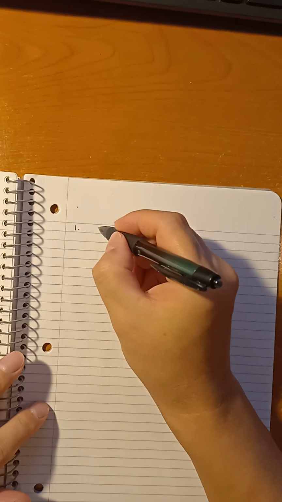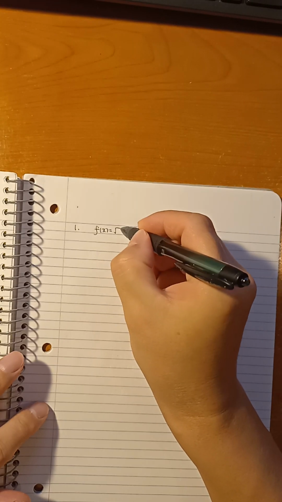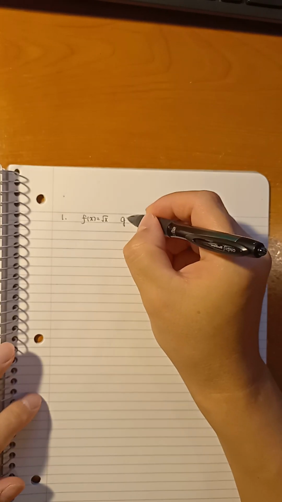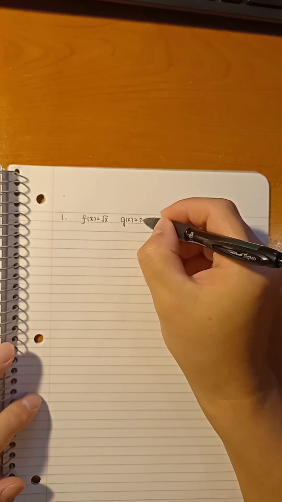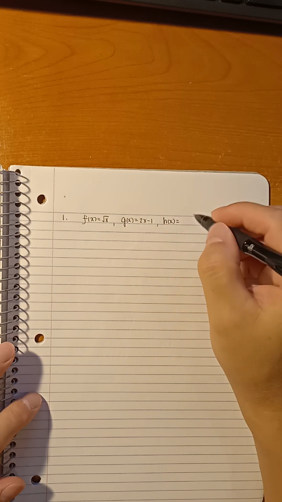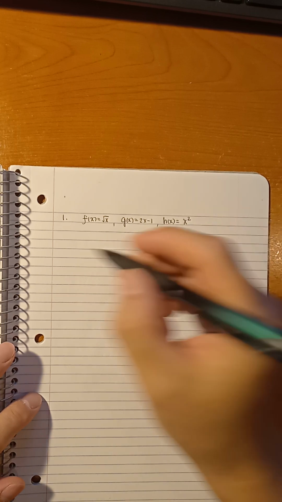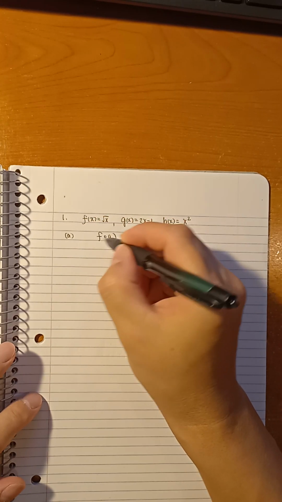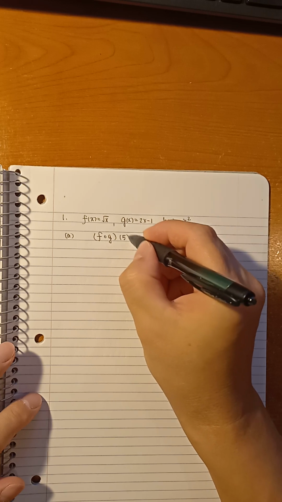Okay, now let's discuss the third practice exam. So first, we have f(x) equal to square root of x. We have g(x) equal to 2x minus 1. And we have h(x) equal to x squared. Question A, find f composed with g evaluated at 5.